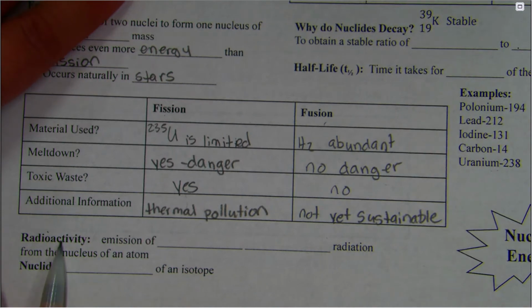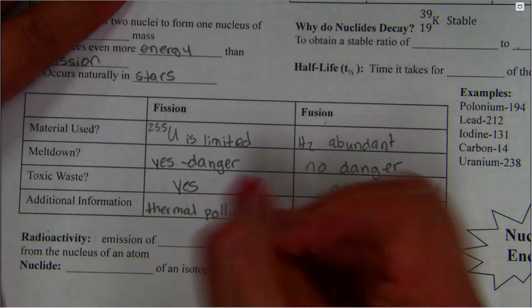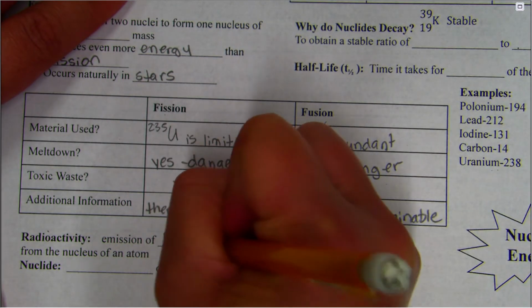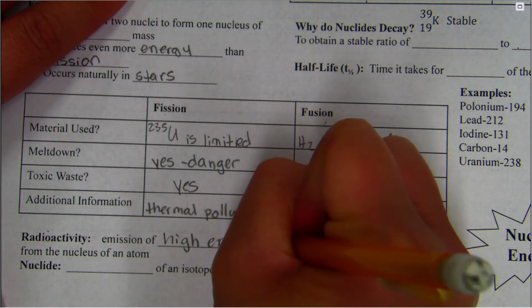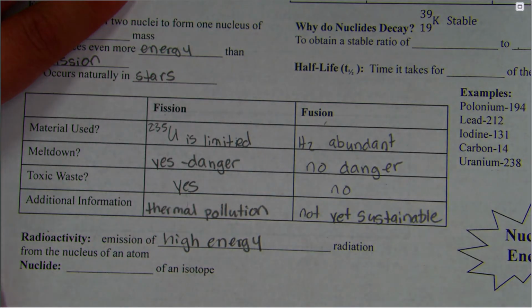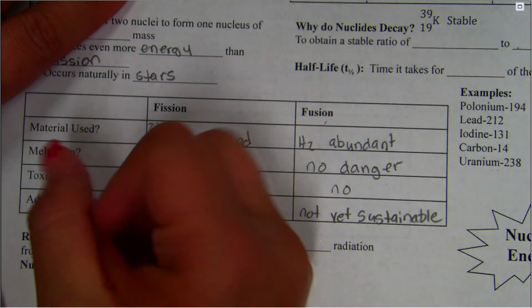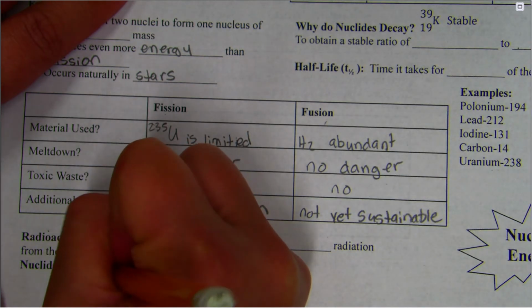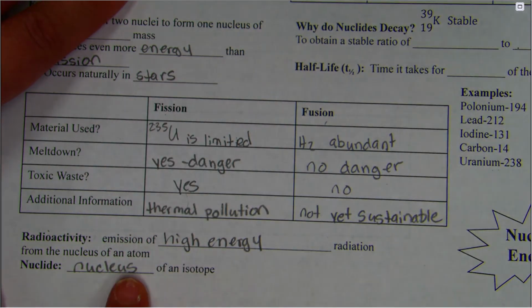So radioactivity. Radioactivity is the emission of high energy radiation from the nucleus of an atom. So nuclei is just another word for nucleus, all right? So when we talk about the nuclide, we're talking about the nucleus of that isotope.